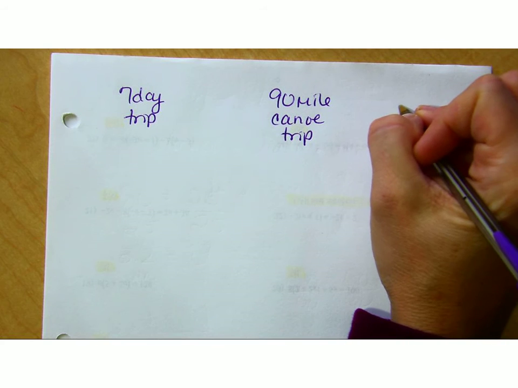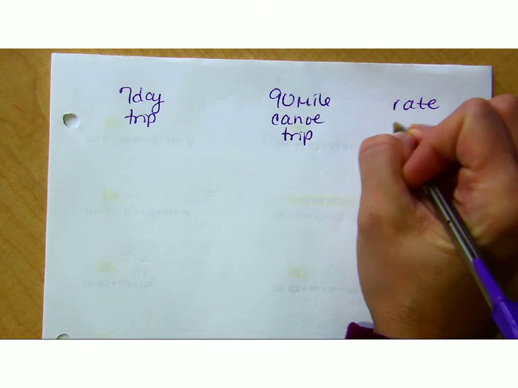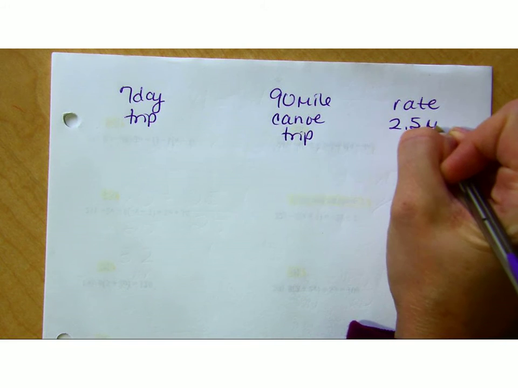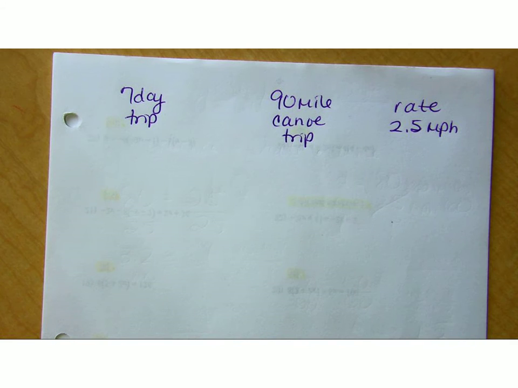I was traveling at a rate of 2.5 miles per hour. Nothing major. It's not like the rapids. I'm just cruising down this river, enjoying the scenery, right?